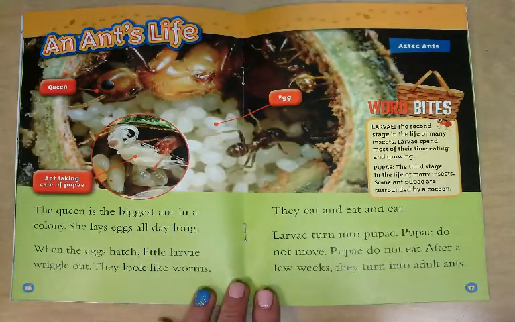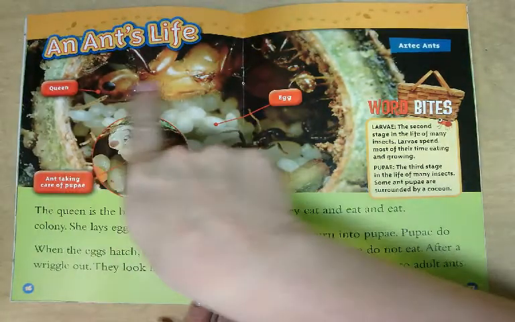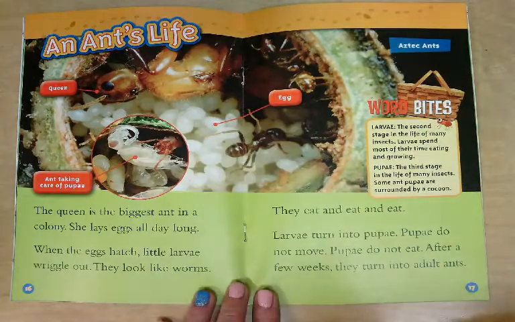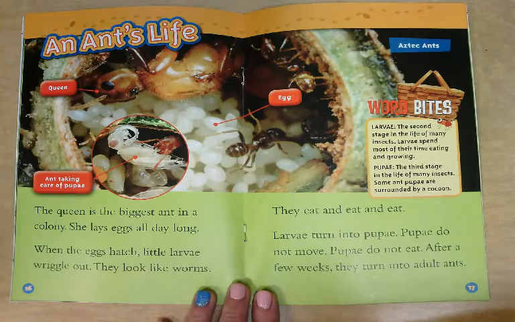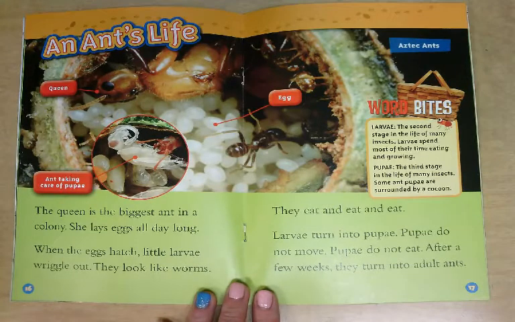An ant's life. The queen, which you can see right here, is the biggest ant in the colony. She lays eggs all day long. When the eggs hatch, little larvae wiggle out. They look like worms. They eat and eat and eat. Larvae turn into pupae. Pupae do not move. Pupae do not eat. After a few weeks, they turn into adult ants.